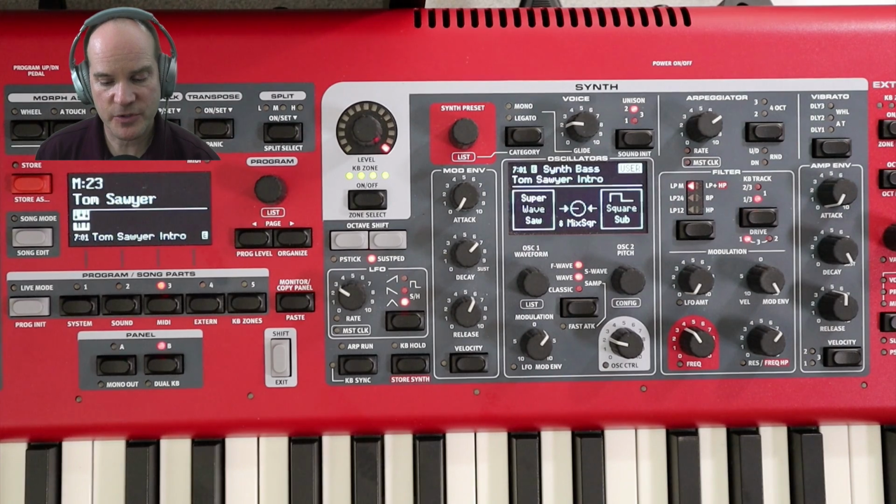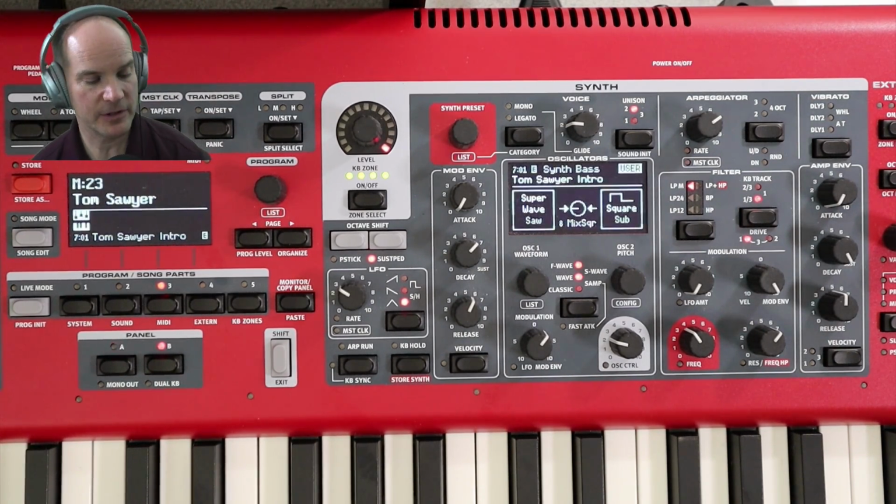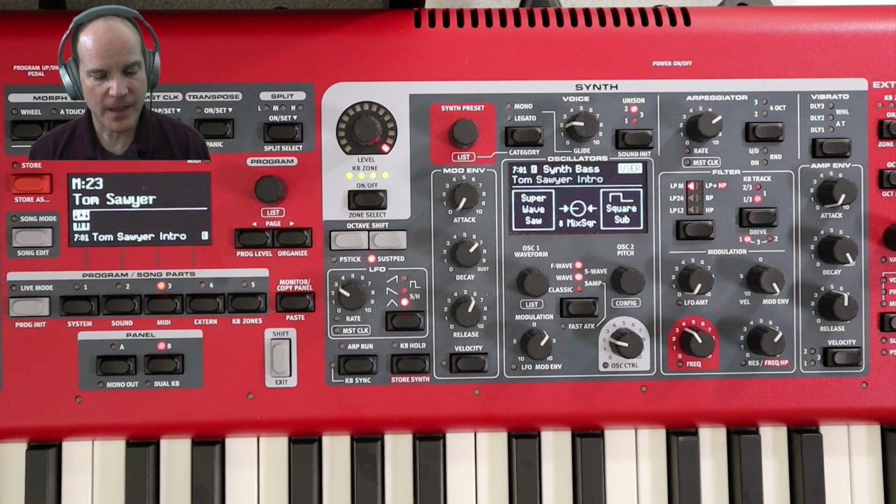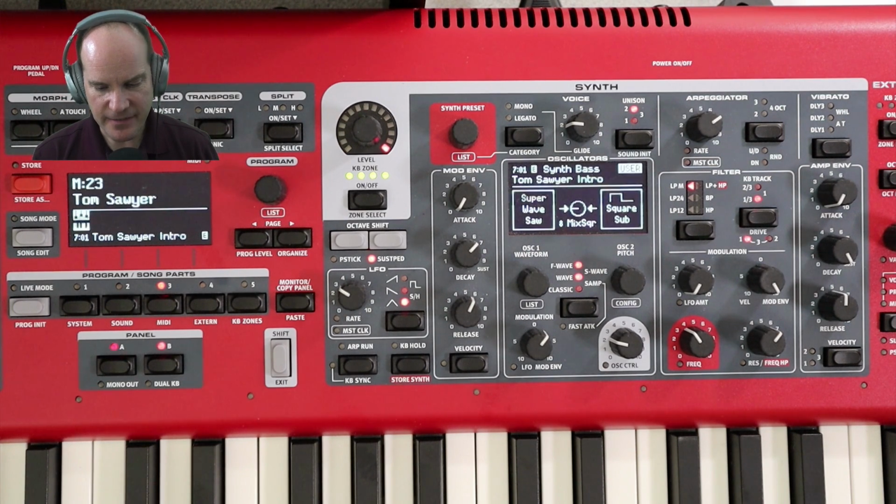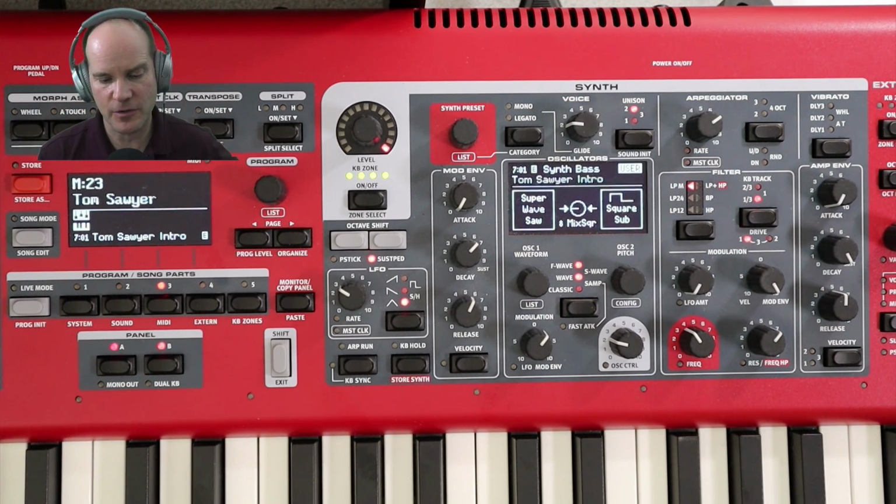Okay, I've got my Tom Sawyer sound, or my program, loaded here on the Nord Stage 3, and I've done my best to imitate it. This one I actually did program. It took me about 15-20 minutes or so to do both the sound that you hear at the beginning of the song as well as the one on the solo part. But regardless, how did I come up with this? Well, first let's hear it by itself without any of the background music.